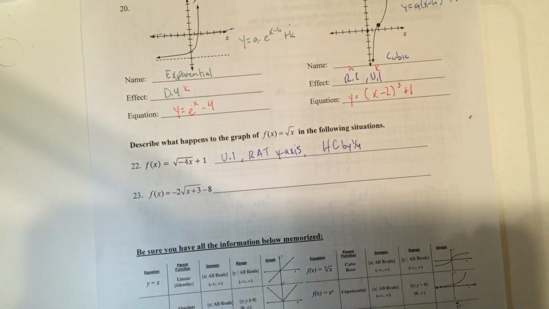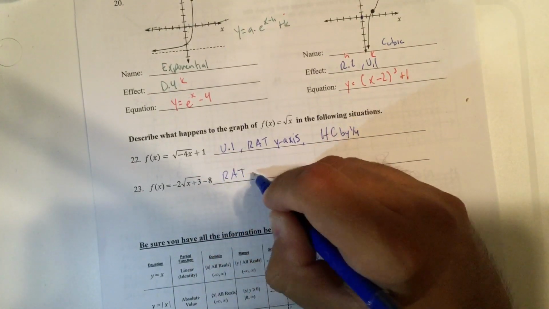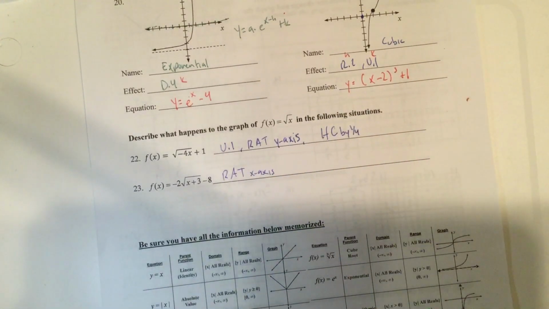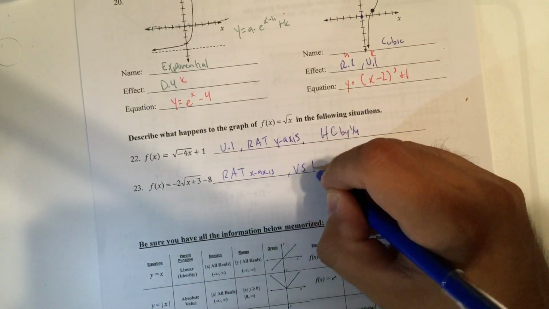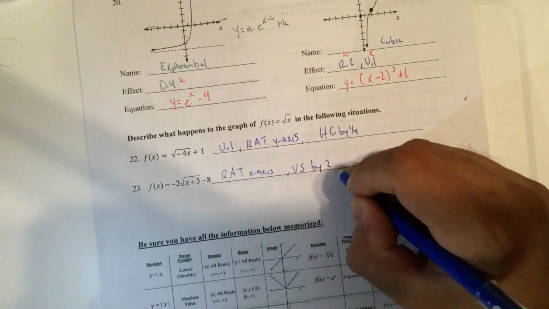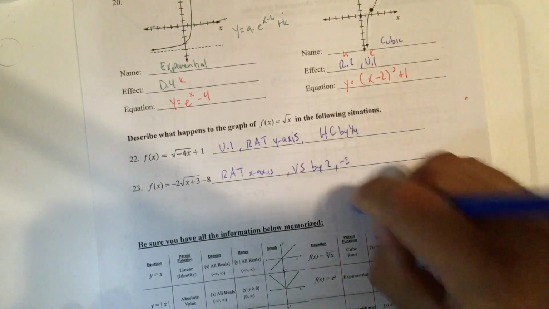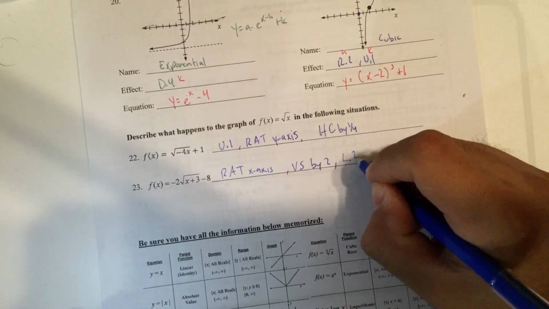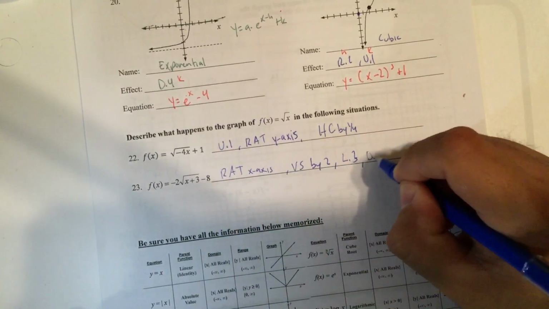All right, and for number 23, we have this negative sign here. That's a reflection across the x-axis. So don't get that confused. It's not -2 for transformations. It's the negative sign by itself. Now the 2 right here, the 2 is greater than 1, so that's going to be a vertical stretch by 2. Inside we have x plus 3, so that's going to be your h. So we move it to the left 3. And then the minus 8 on the outside of the radical makes it go down 8.